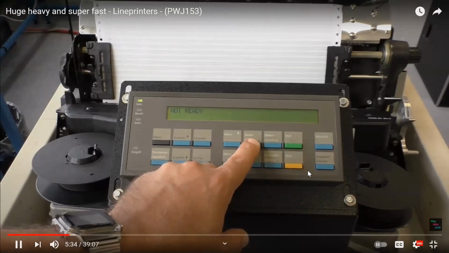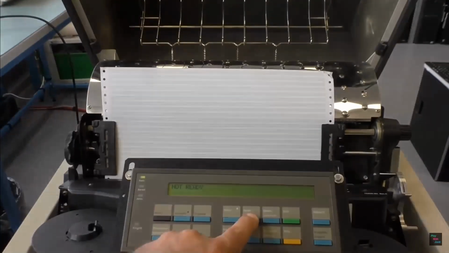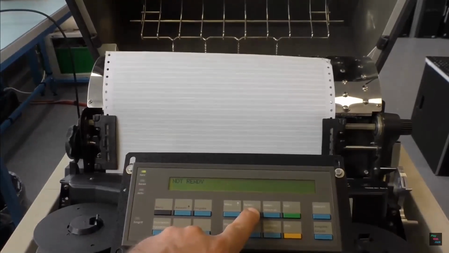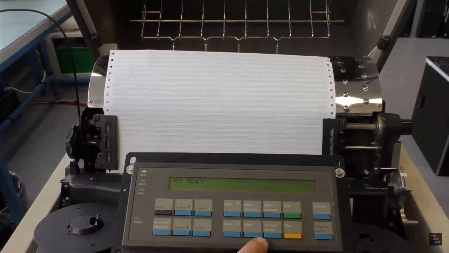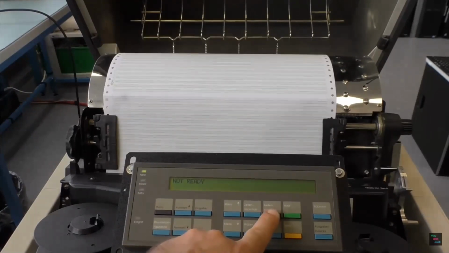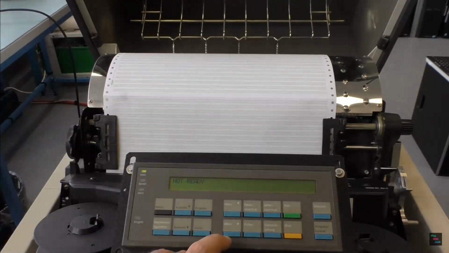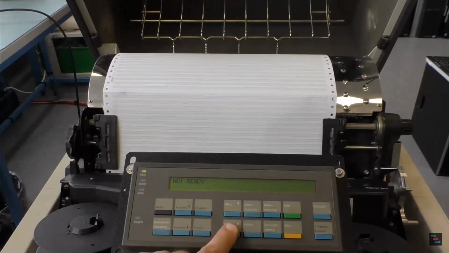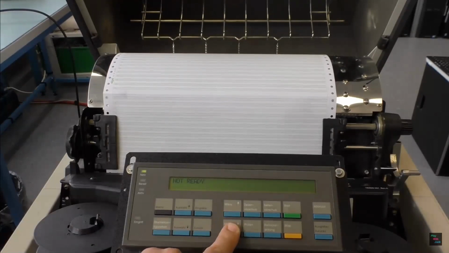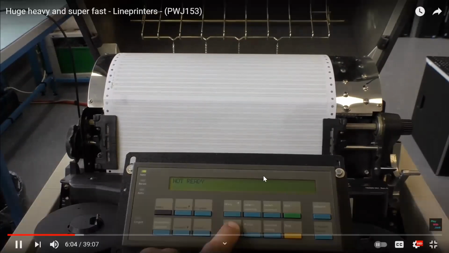Line feed. Yes, paper is feeding up line by line. We have a form feed. Yes, it jumps one entire form forward, and we have a micro button here. We can do micro steps to fine adjust our position on the paper.